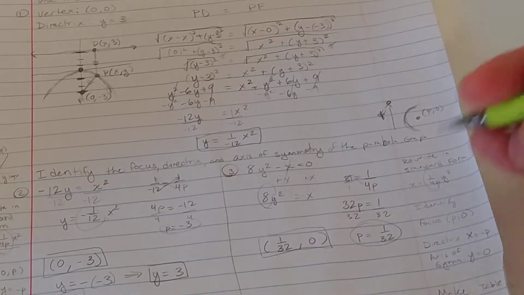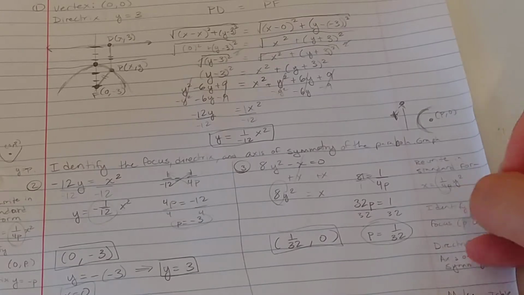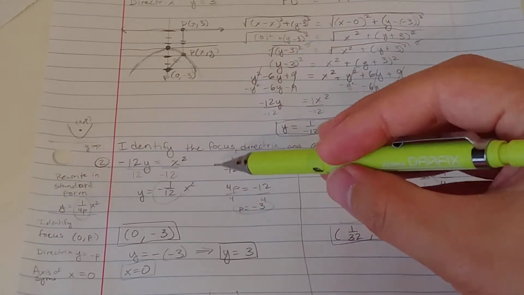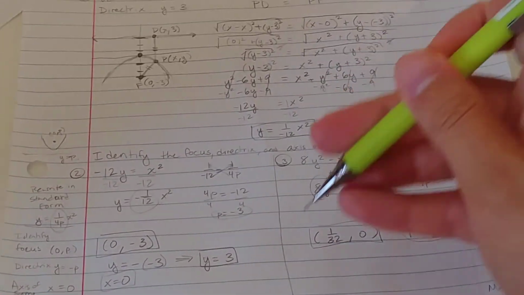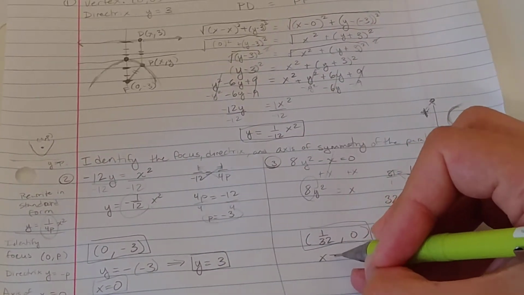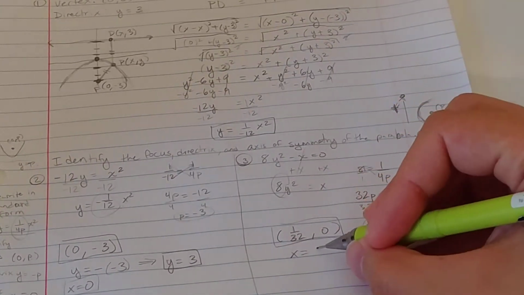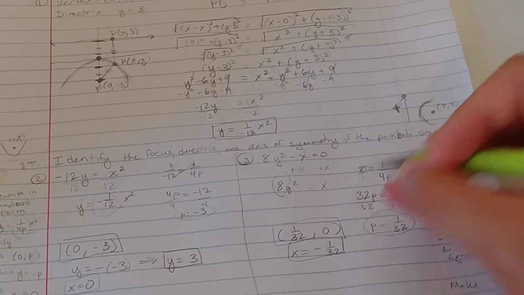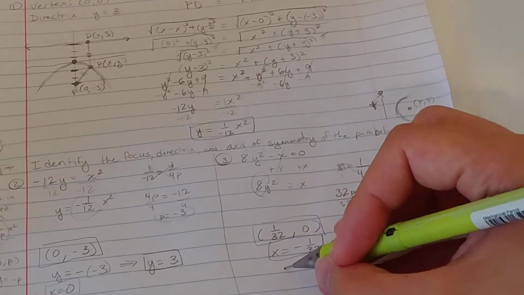Ta-da! And our directrix is, when it's x equals, our directrix is x equals. When it's y equals, our directrix is y equals. So x equals negative p, so negative 1 over 32. That's it. Axis of symmetry is y equals 0.